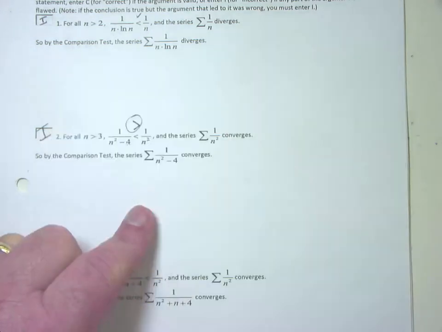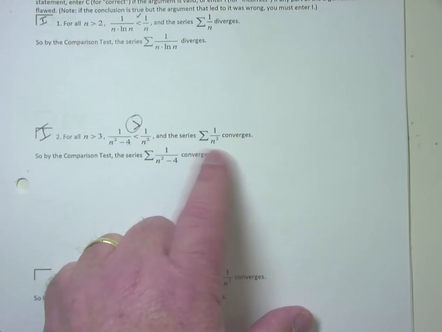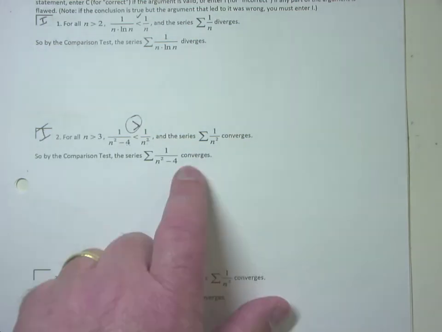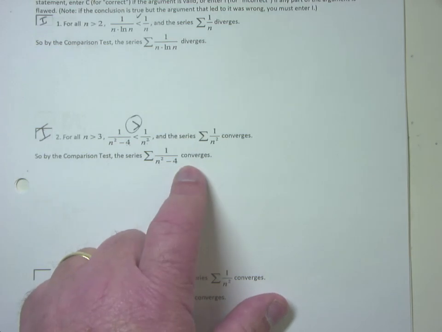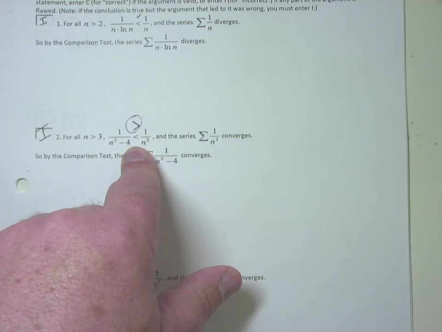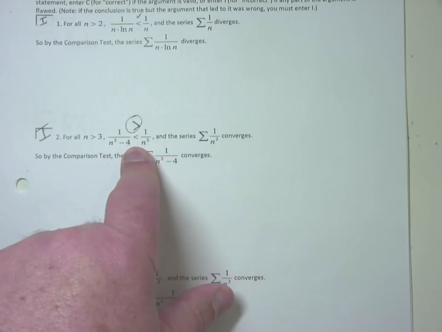It's false. Yes, it's true that the sum of 1 over n squared is a p-series with p equals 2, so it converges. And therefore, this thing converges. It's true, this thing really does converge, but I don't care. Their argument is flawed because they had the inequality the wrong way. Does that make sense? This is what you're looking for.